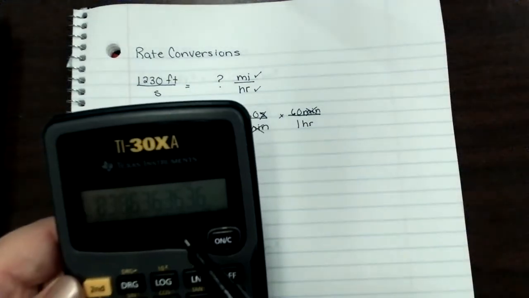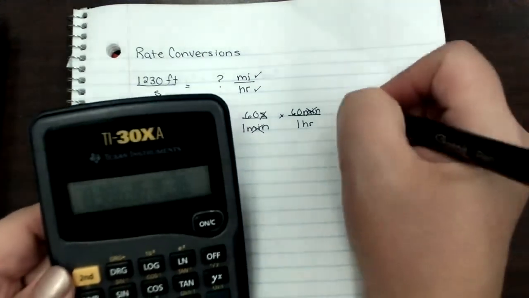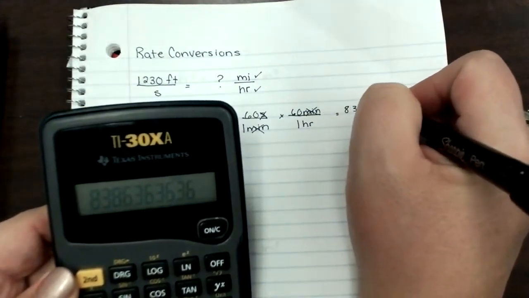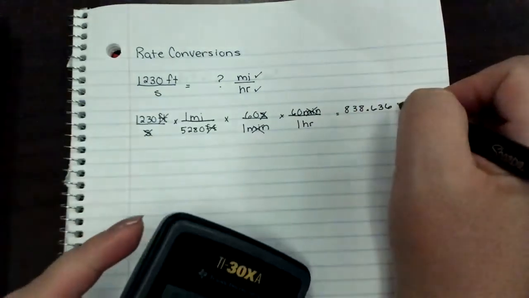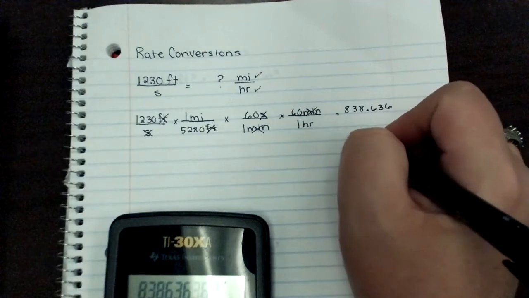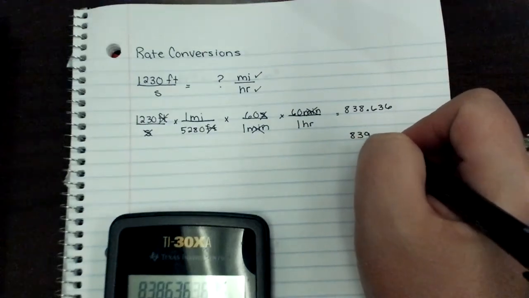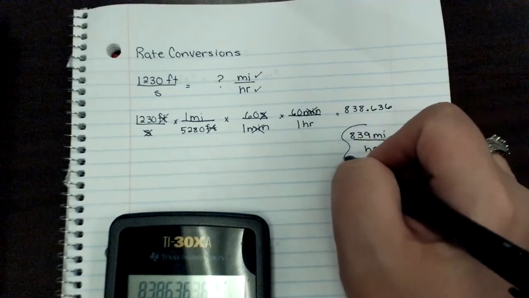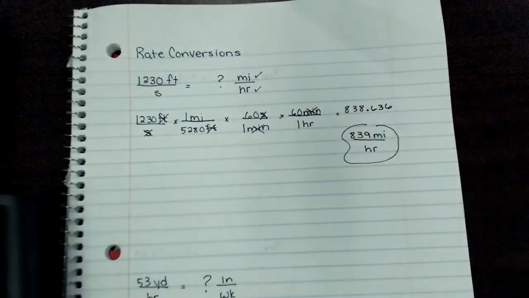So I find that my answer is 838.636. And later you'll learn about significant figures, so it would be 839 miles per hour. And so that would be my answer.